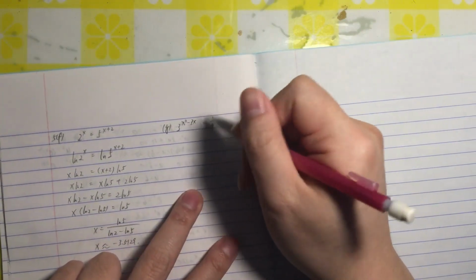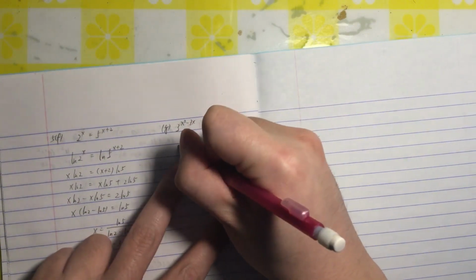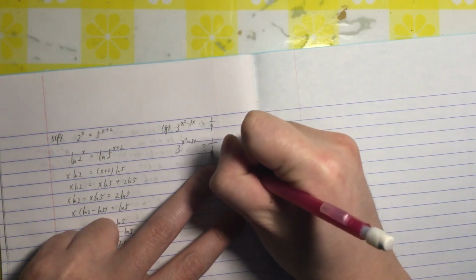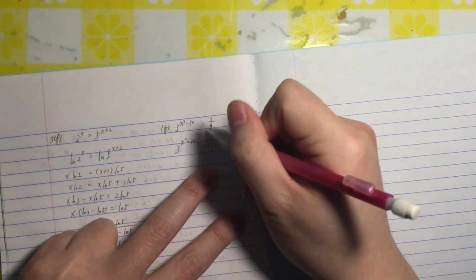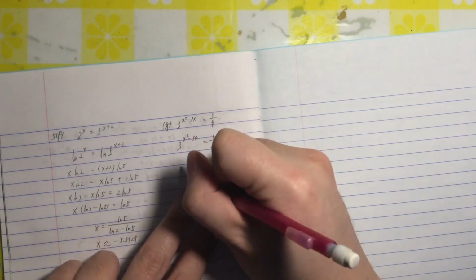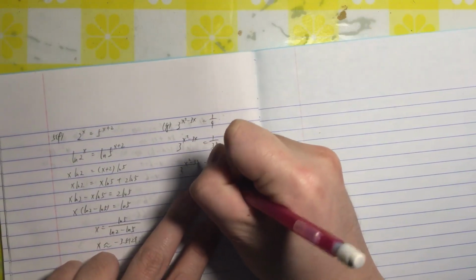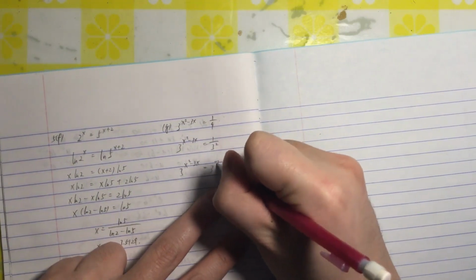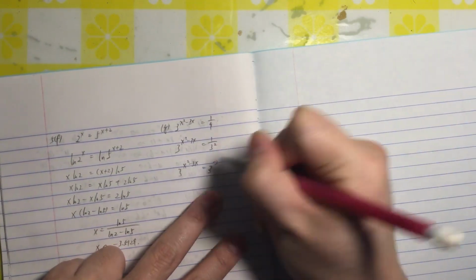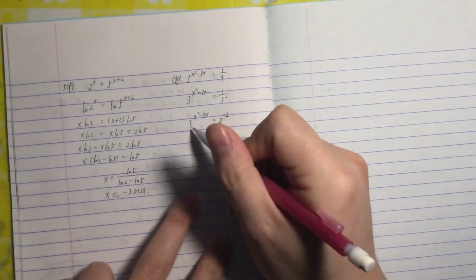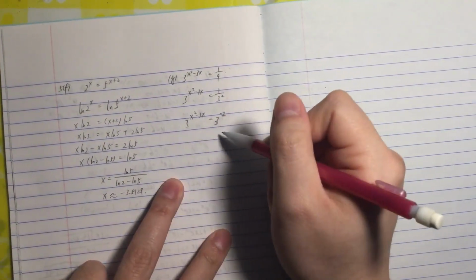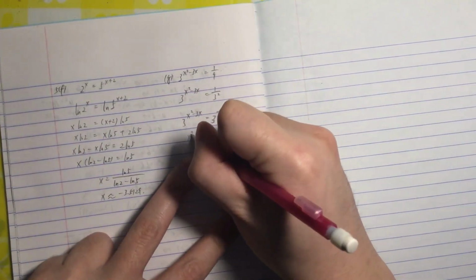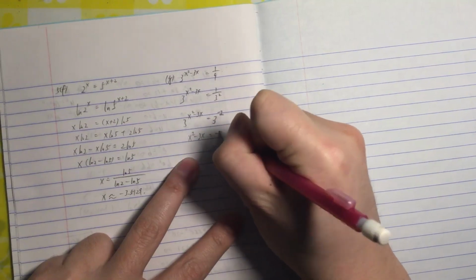If I rewrite the right side, 1 over 9 can be written as 1 over 3 squared. 9 can be rewritten as 3 squared, which means we have 3 to the power of negative 2 on the right side. Now if we compare the left side and right side, they have the same base, which means the exponent must be the same. So we have x squared minus 3x equal to negative 2.